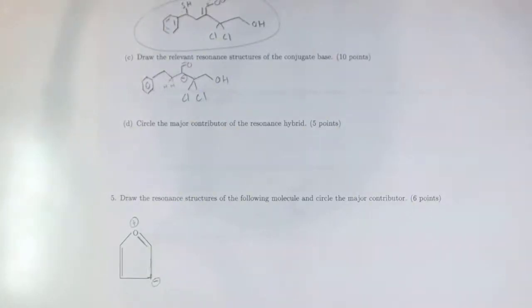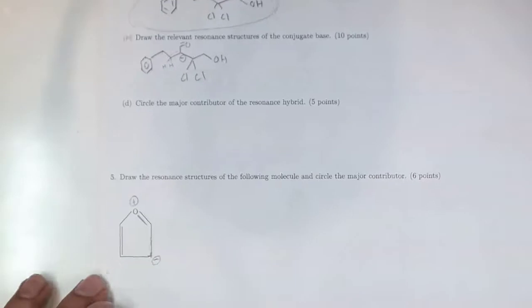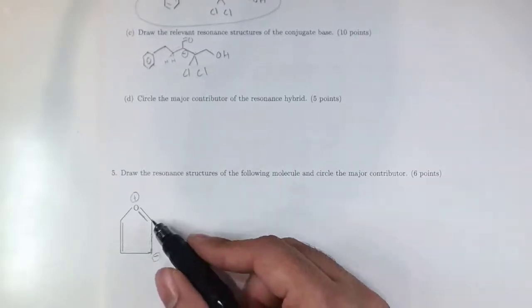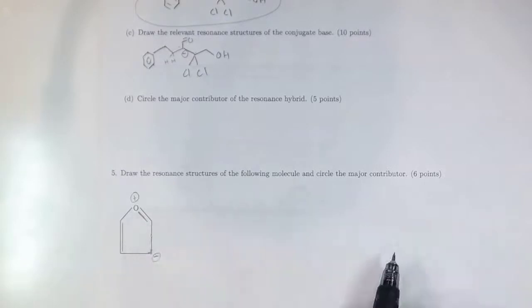That is exactly what it means. Major contributor means the most stable resonance structure. Or in other words, since it's most stable, where it's going to be spending the majority of its time. Okay? So here, it's asking us to draw the resonance structures and then circle the major contributor.